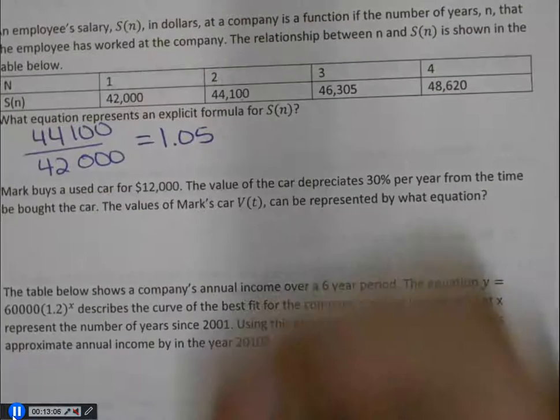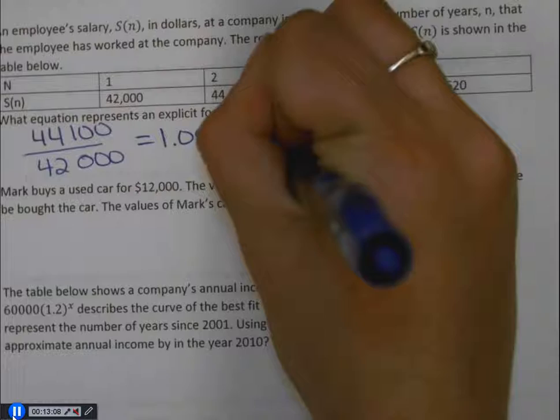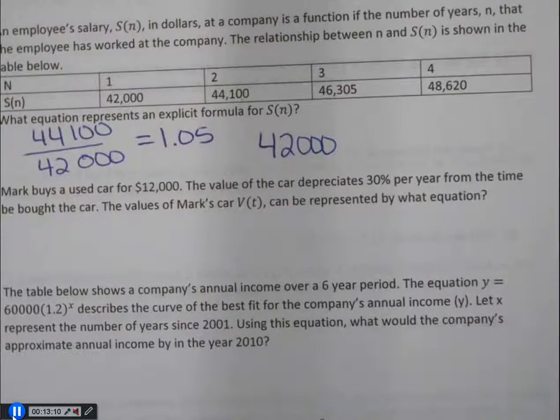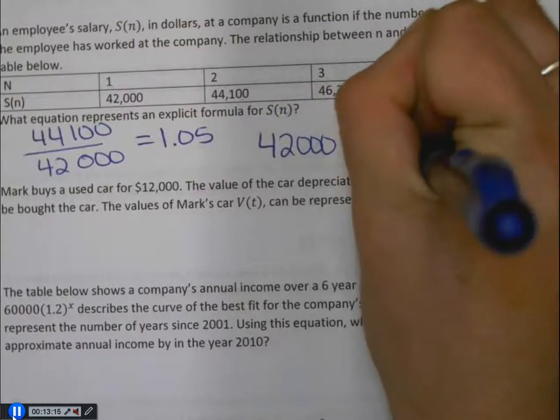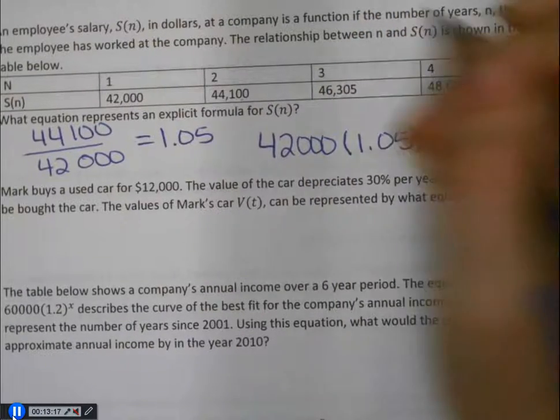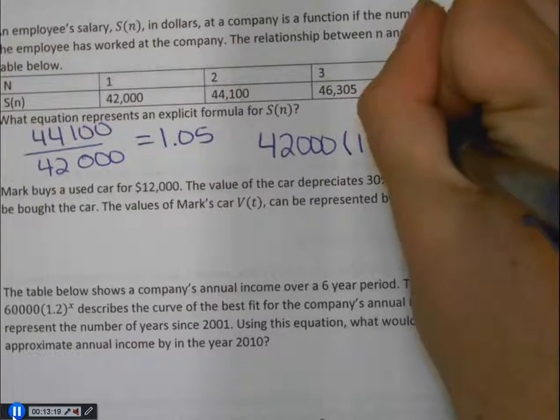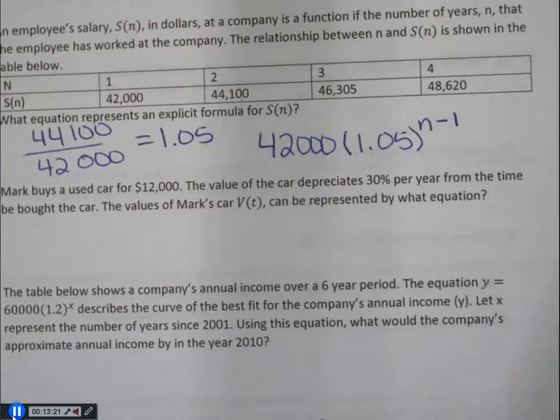So what I'm going to do is I started off with $42,000, right? That was my first amount. Then in parentheses, I'm going to do 1.05. And then my exponent, they say the letter is n. So I'm going to have n. And then I'm going to do minus 1 because I already counted my first year.